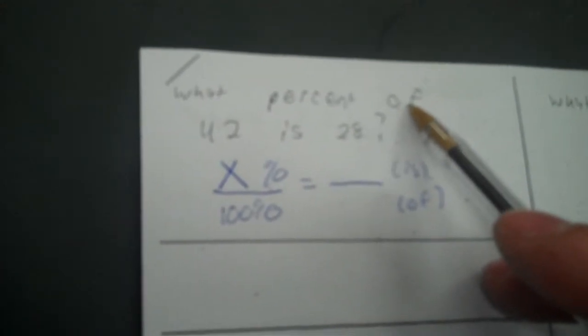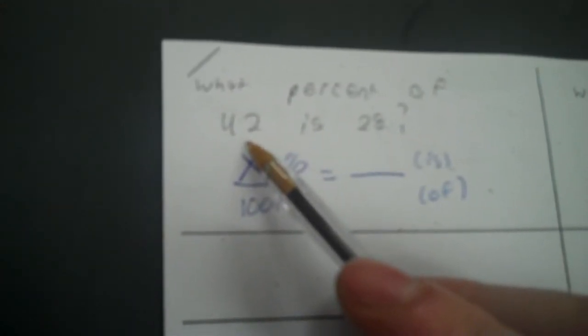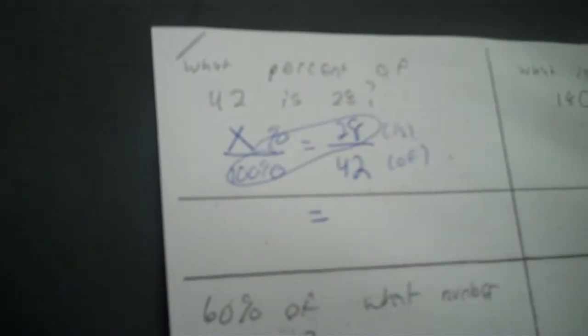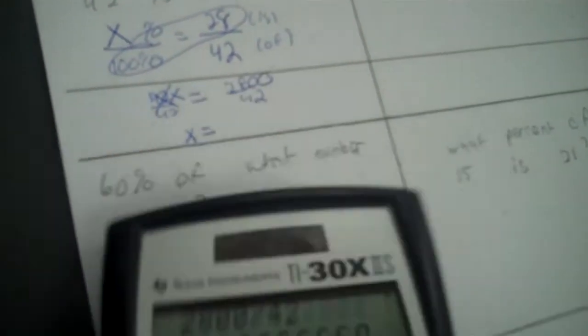Now, after the percent has been filled out, look at of. After of, you see 42. So 42 goes here. And then is would be 28. And then all you do is do your thing. So 100 times 28 is 2,800. And over here you got 42 X. I didn't give you a lot of workspace here. Then you just divide by 42. So 2,800 divided by 42 is, now just put 66, you do get a lot of goofy decimals here, 66.6 repeating.